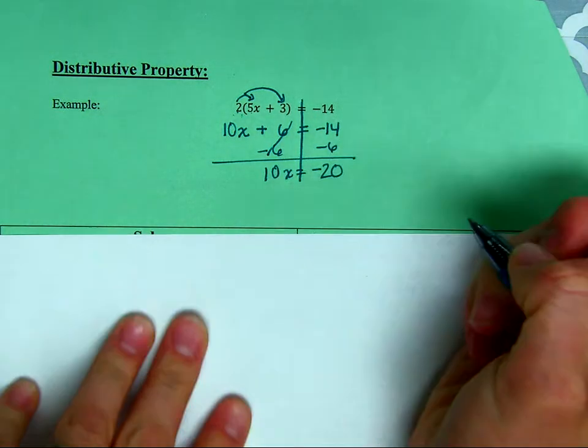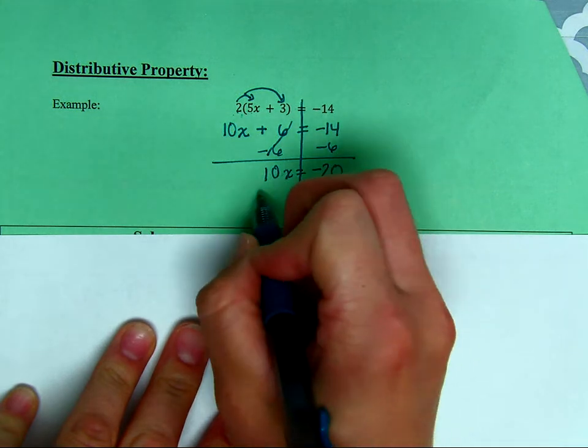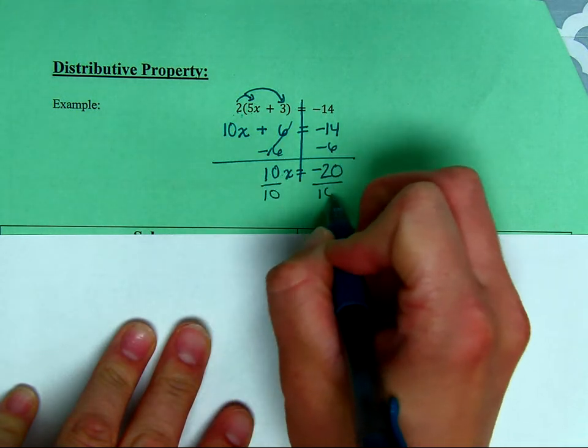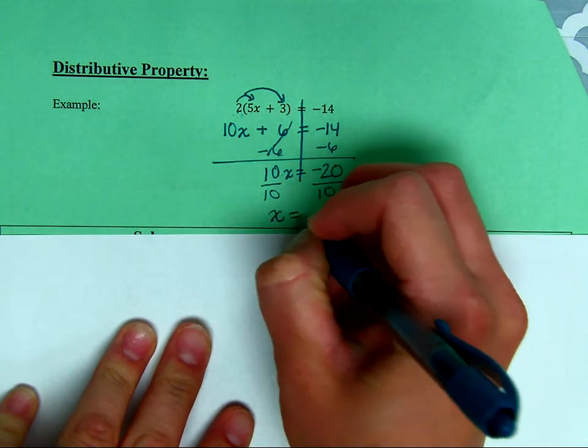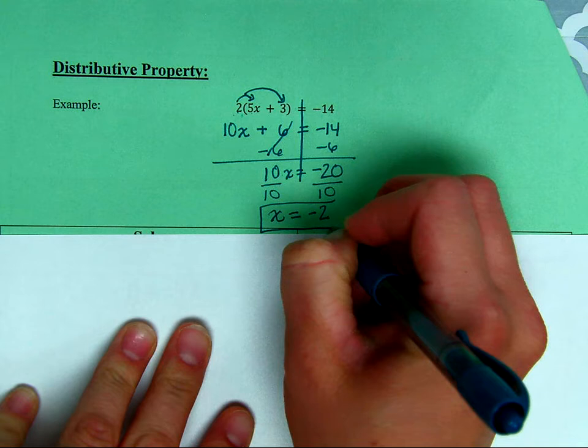That gives me negative 20 on this side. And then I have a 1-step. This is multiplication, so I'm going to divide both sides by 10 to find that x is equal to negative 2.